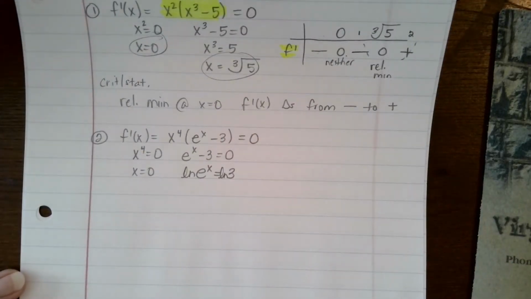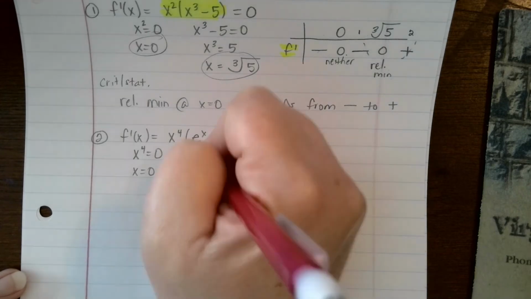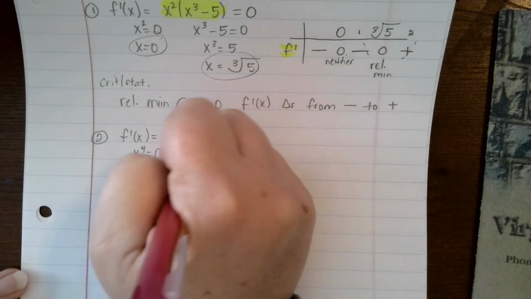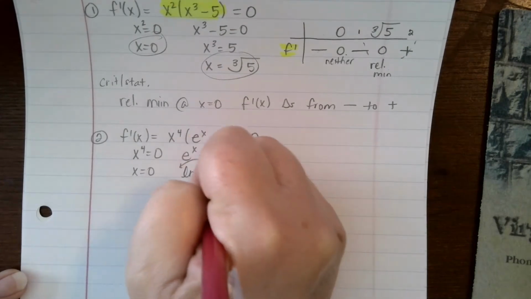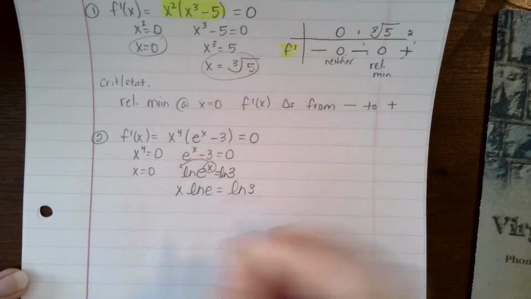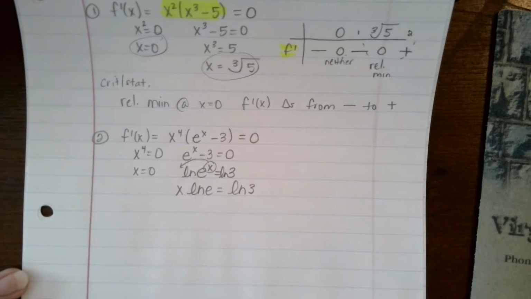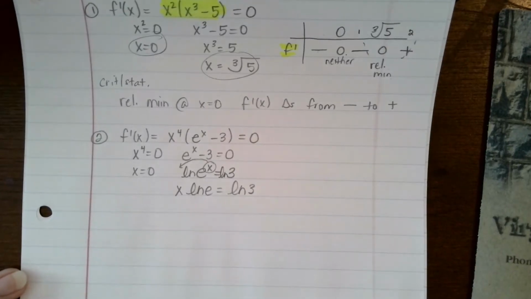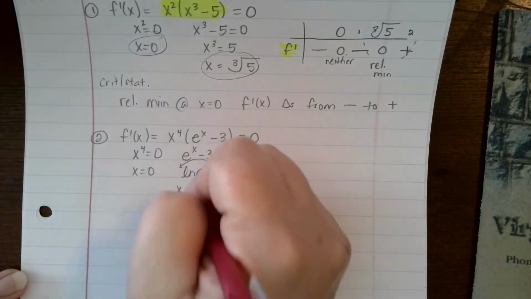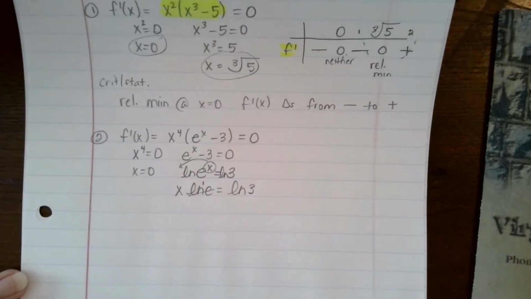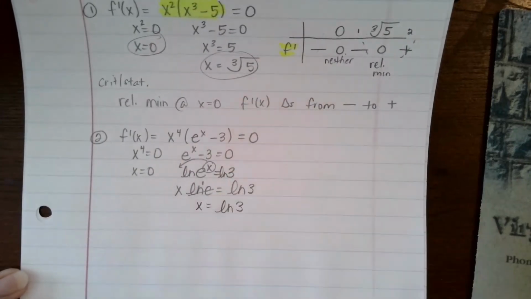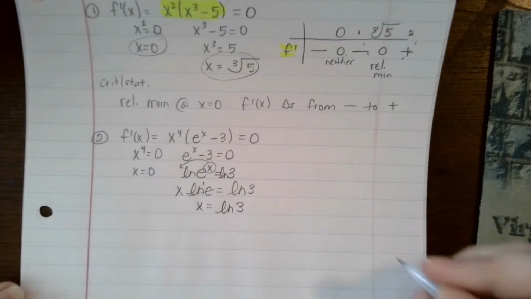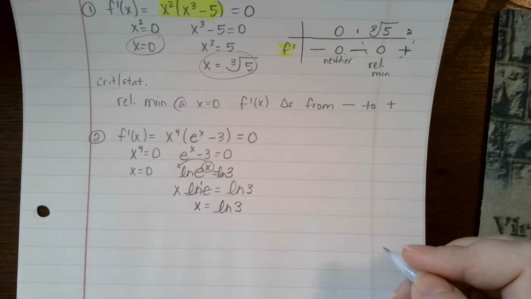You got to take the ln of both sides. And what's neat about that is it gets this exponent out of the exponent and pulls it down in the front. So you end up with x ln of e equals ln of 3. Now what's also nice is that ln of e is just equal to 1. So it allows us to see that our critical point is ln of 3.